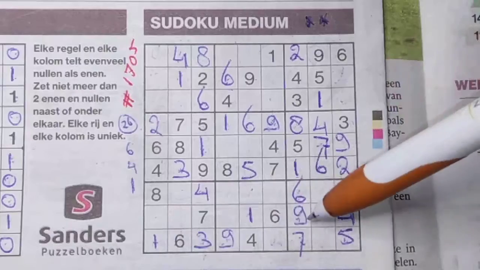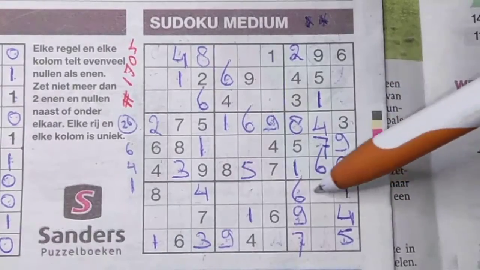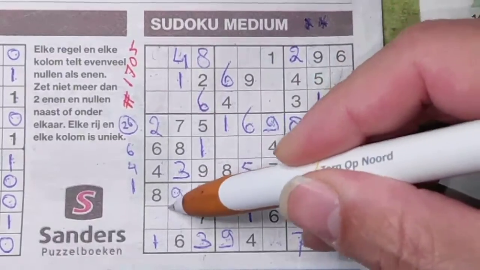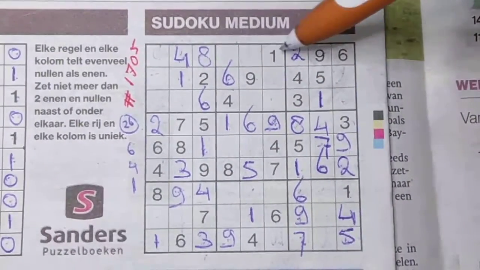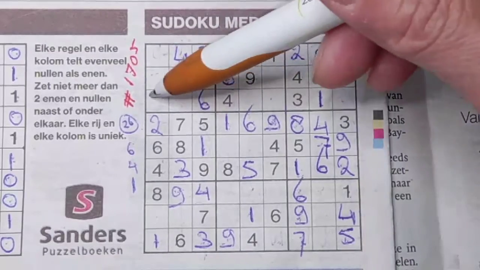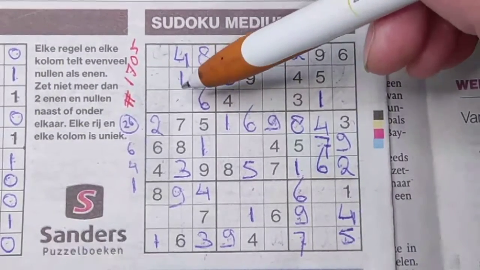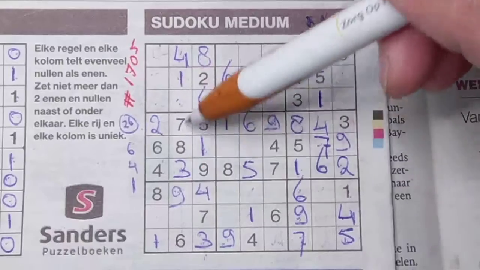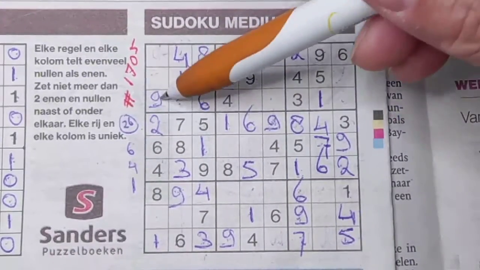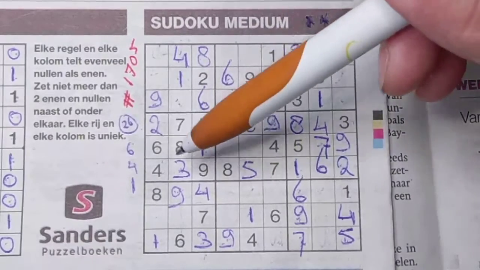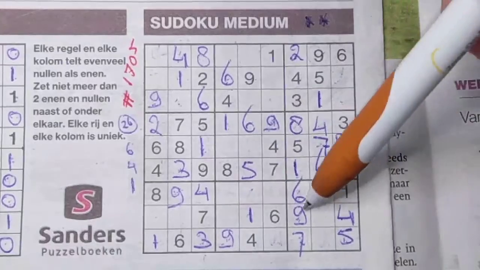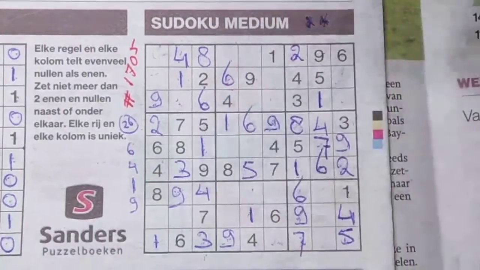9 in this row, 9 in a row above. So in that row, the only place for the 9 should be there. 9 in the first row, 9 in the second row. So in the third row, the only 2 places for the 9 should be here or there. We see there 9, no 9 there, 9 should be here. And all the 9s are used. I can see, yes, digit number 4.